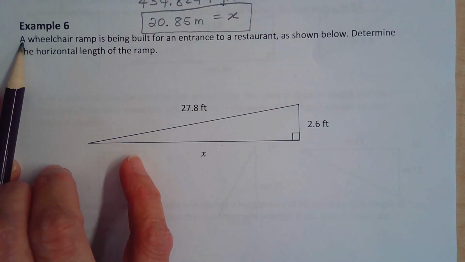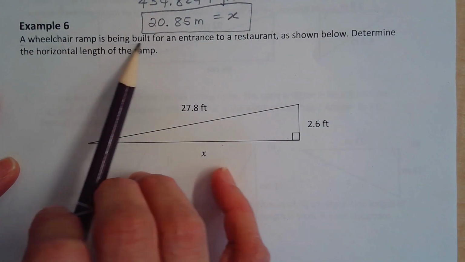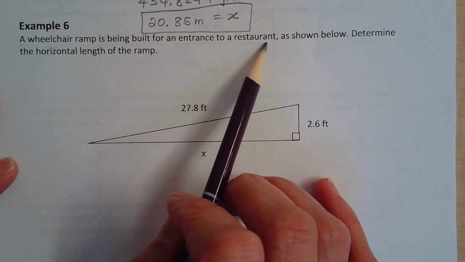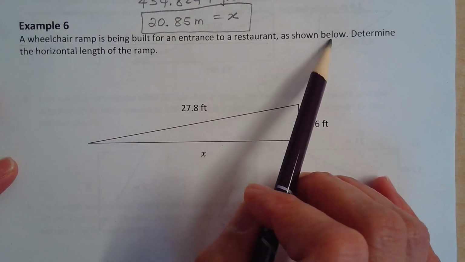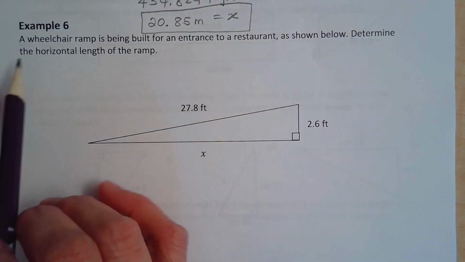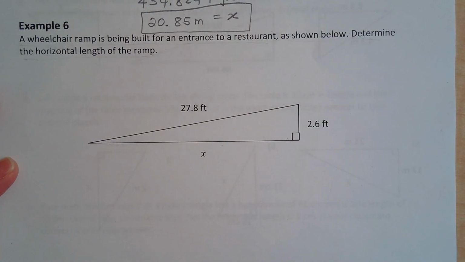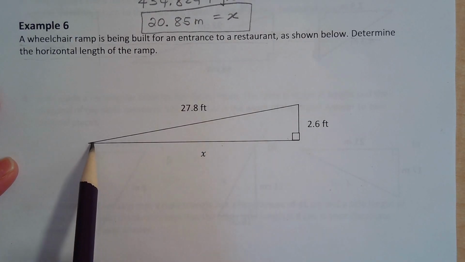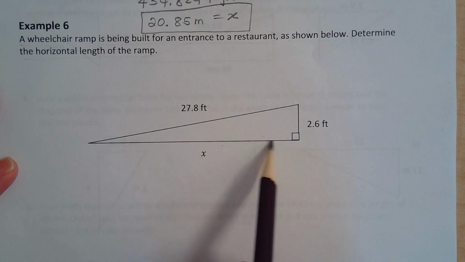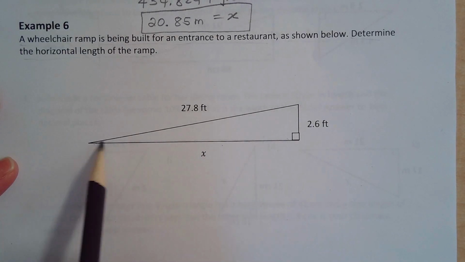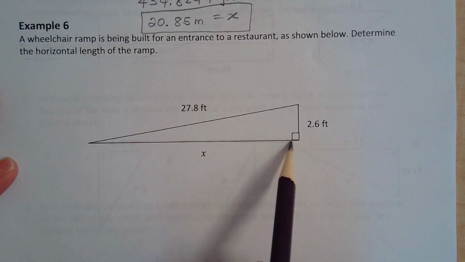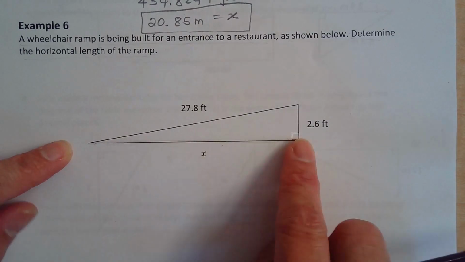Okay. A wheelchair ramp is being built for an entrance to a restaurant, as shown below. Determine the horizontal length of the ramp. Okay. Now we've seen something like this before in real life, right? Like a ramp, right? So this is the horizontal. We want to know the horizontal length of the ramp.